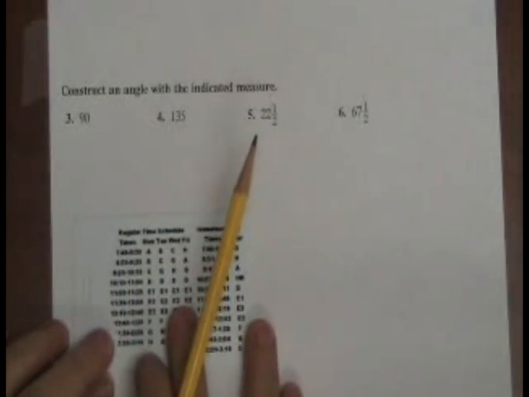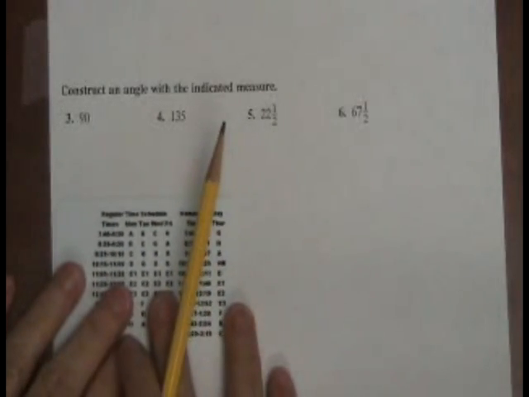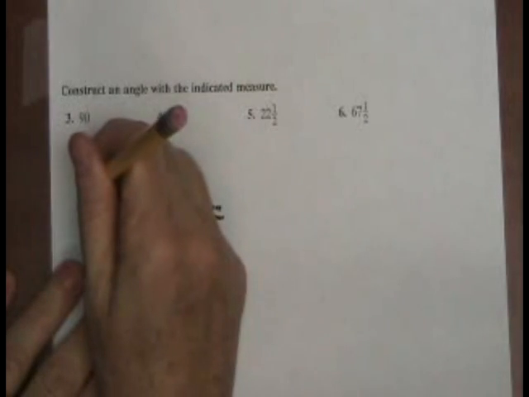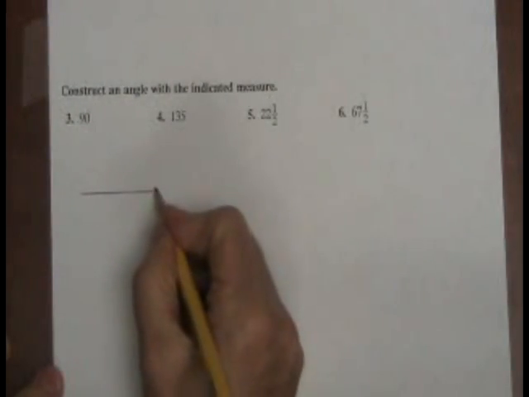All right, kiddos, here's our first one of these constructions. The first thing it says is to construct an angle with the indicated measure, and we want a 90-degree angle. Well, for this one, what we're going to do is make a segment, and then we're going to construct the perpendicular bisector of that segment. So a segment has endpoints. So this is so easy.